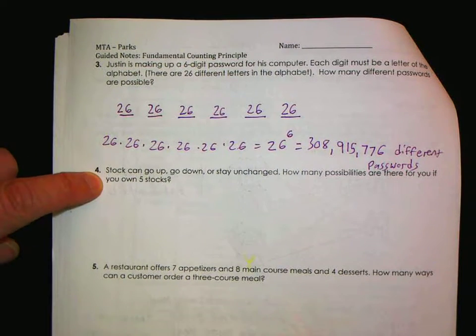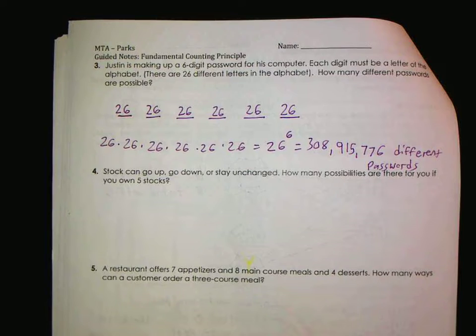Do we know what stock is? Stock? Jada, do you know what stock is? Huh?